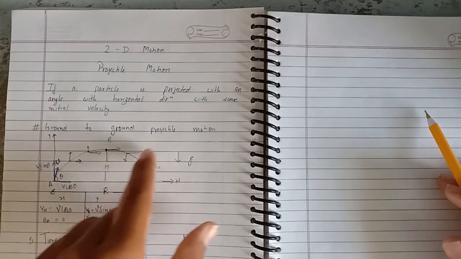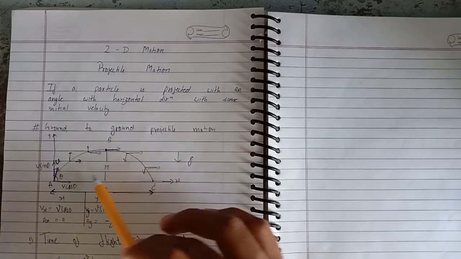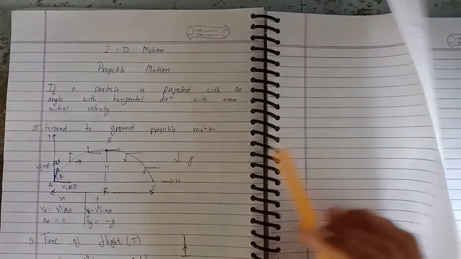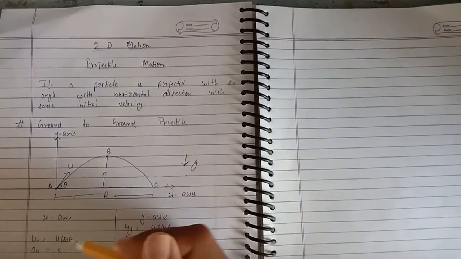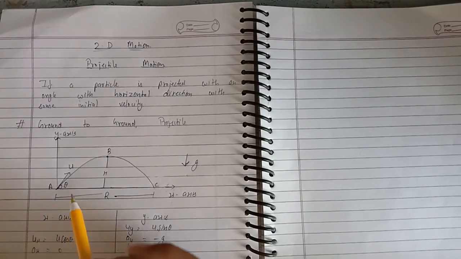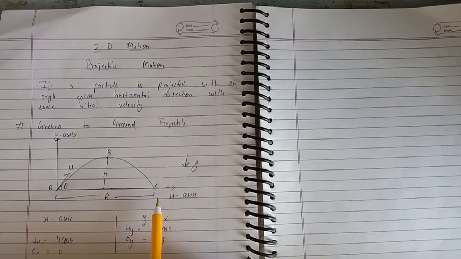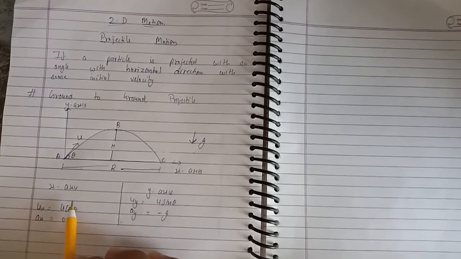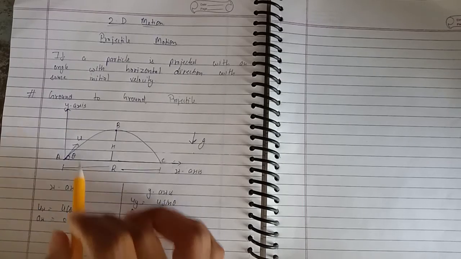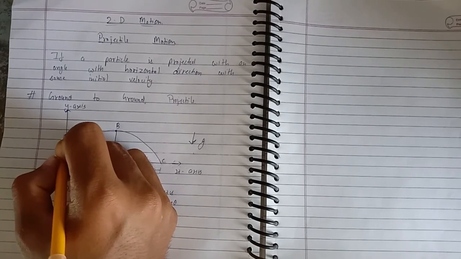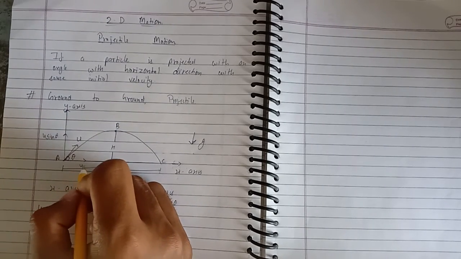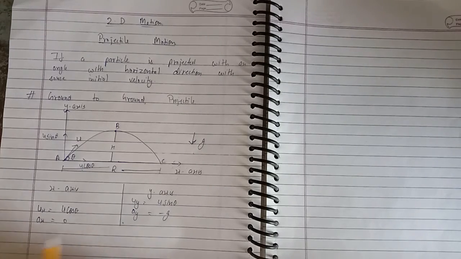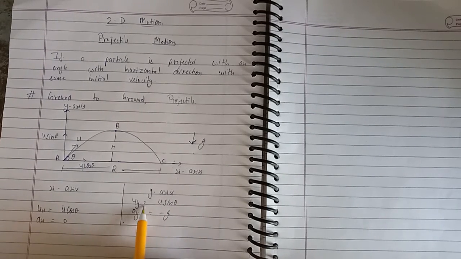Now the first heading is ground-to-ground projectile motion, in which first of all we draw the diagram, and second we take the components of velocity, one along the y-axis and one along the x-axis. In the x-axis the initial velocity is u cos theta. I will write here u sin theta and u cos theta, and in the y direction the velocity is u sin theta.